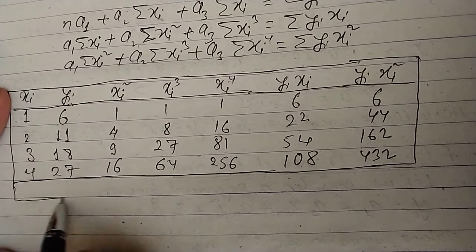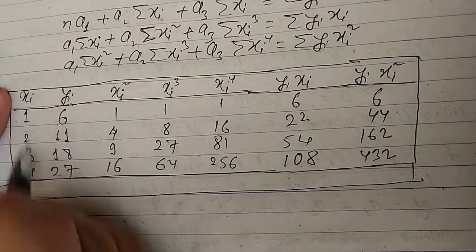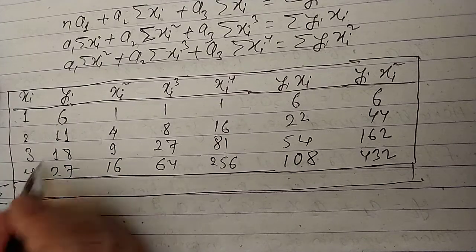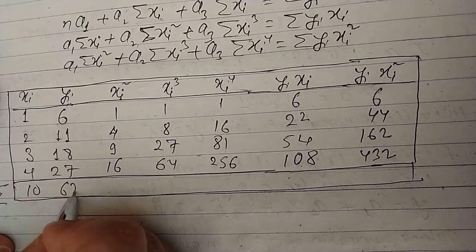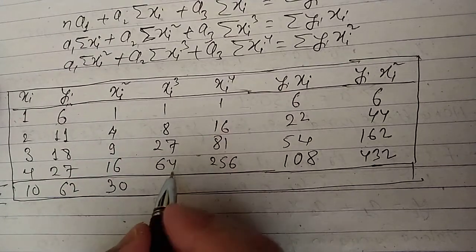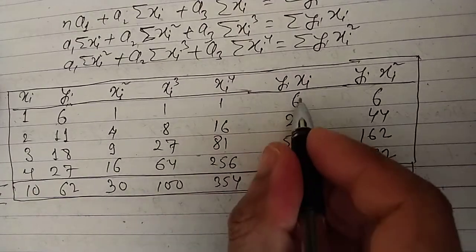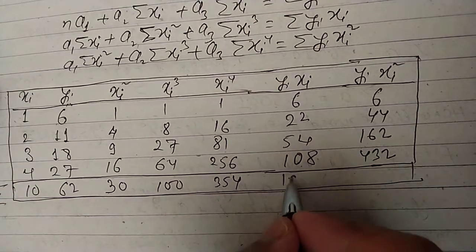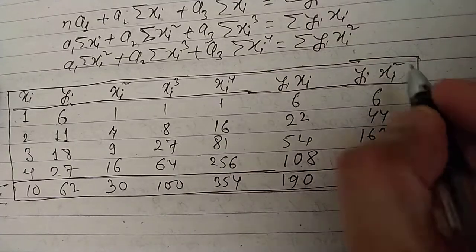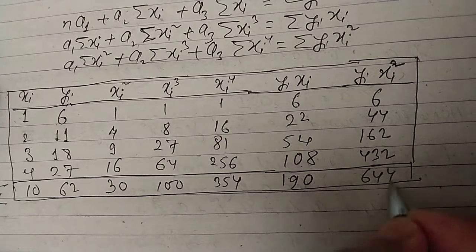Now let us take the summation. The sum of xi is 10, the sum of yi is 62, the sum of xi square is 30, xi cube is 100, and xi power 4 is 354. The sum of yi xi is 190, and the sum of yi xi square is 644.